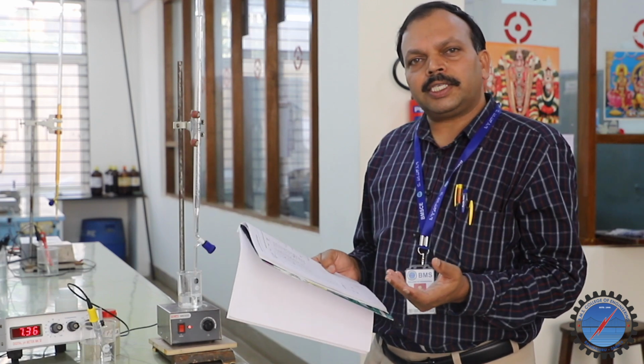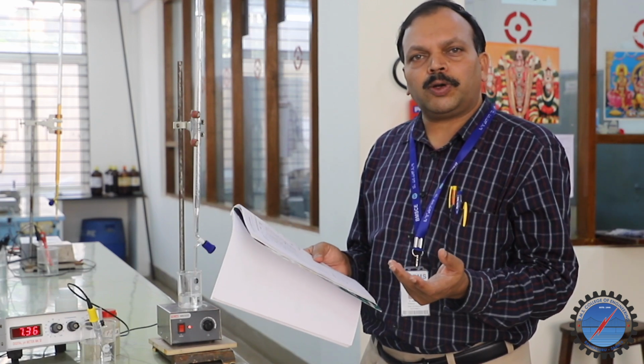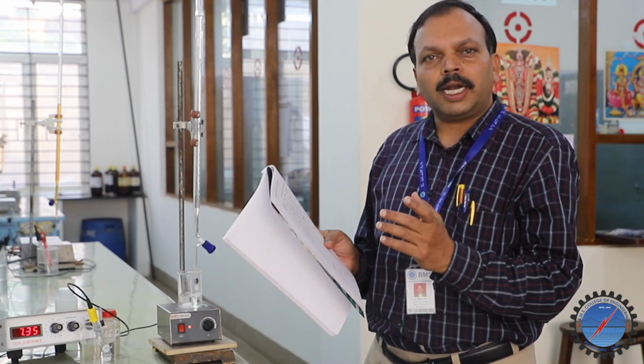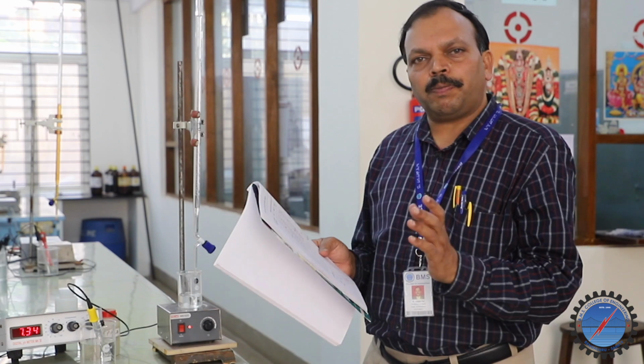We are using the Henderson-Hasselbalch equation concept, pH equals pKa plus log salt by acid. According to that, at half equivalence, salt concentration equals acid concentration. Then both terms become equal, that term becomes 1, and log base 10 of 1 becomes 0. At that point, pH becomes pKa.